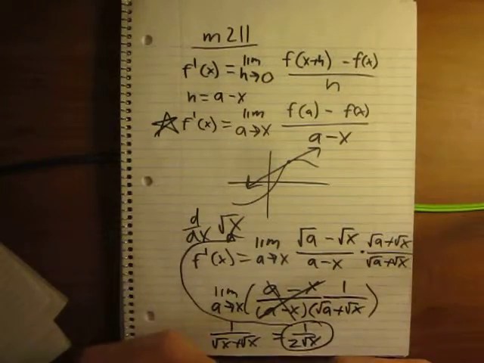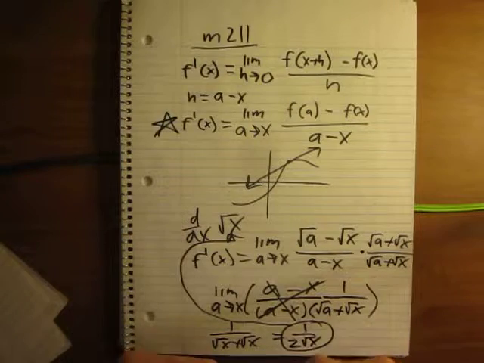So I hope that this little substitution has shown you a little bit more insight into what the derivative actually is.